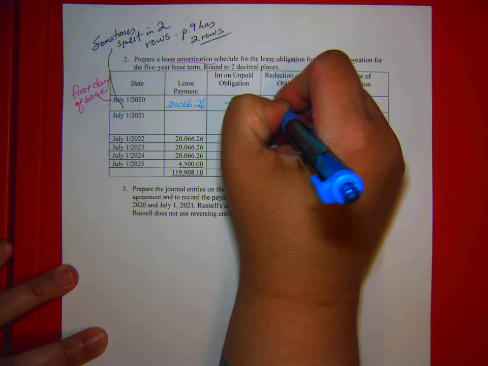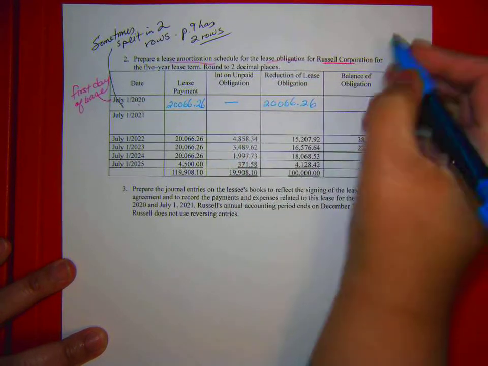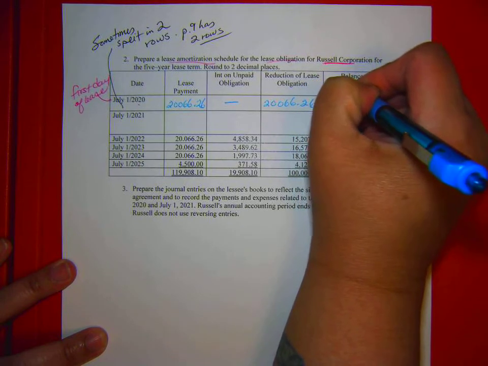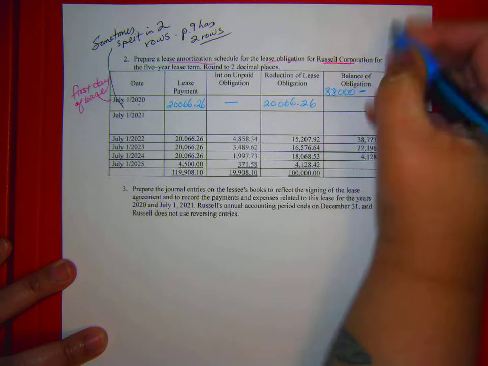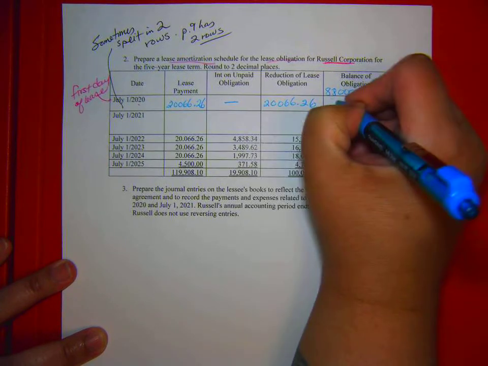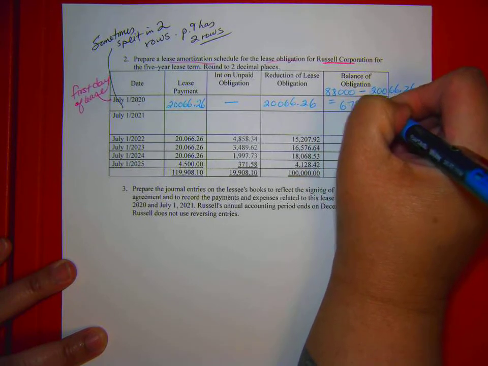So 20,066.26. So our balance of the obligation will start at 88,000 minus 20,066.26. So that equals 67,933.74.